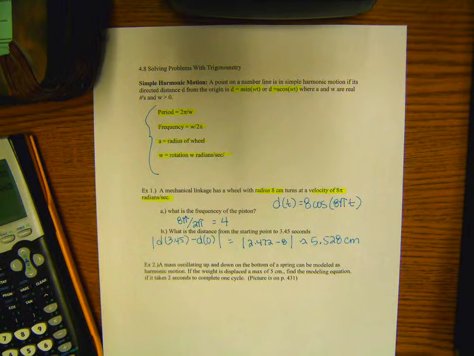How we doing? Okay. Any questions so far? No? You're just quiet? Would you guys look at page 431 in your book? At example 6, there's a picture of a spring on there.